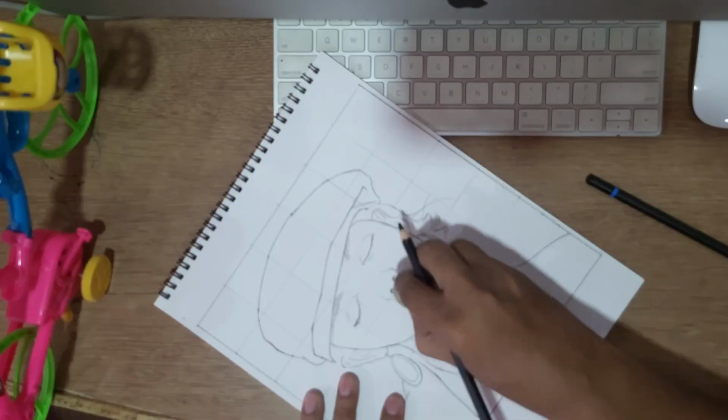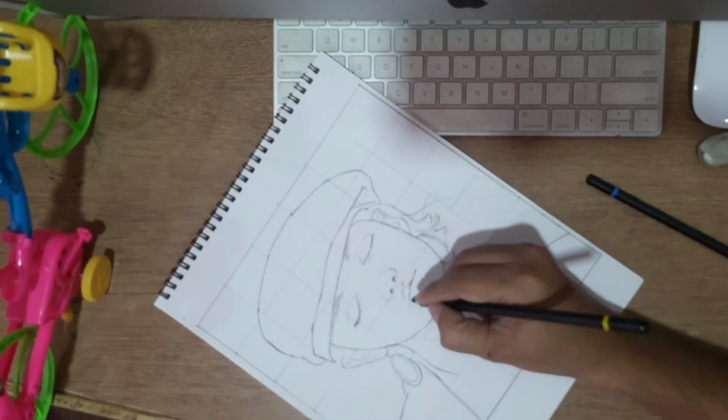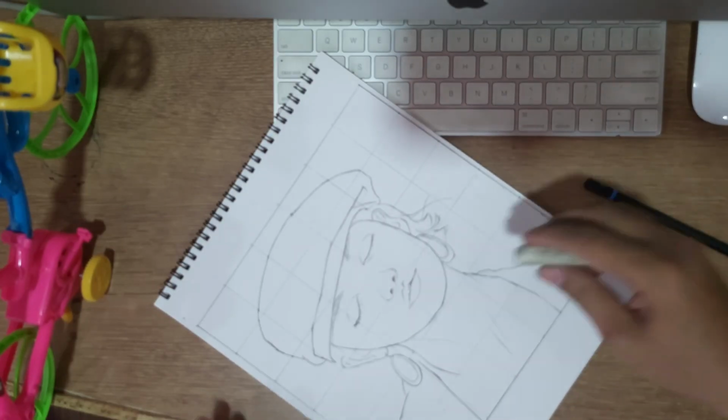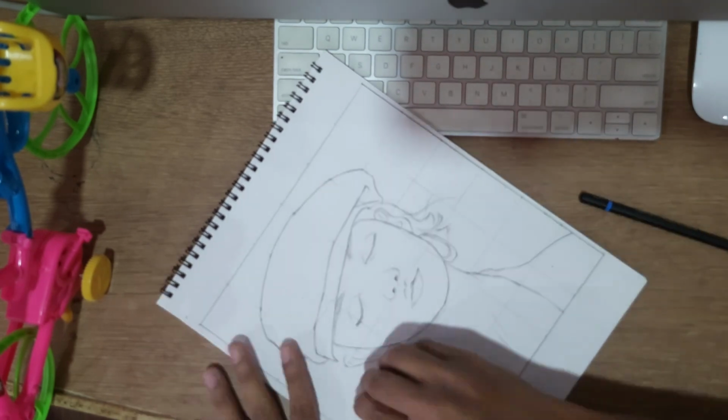Anyone above 9 or 10 years old, a complete beginner, or even a non-artist can draw an accurate outline using the grid method. Even if you have never drawn in a very long time, you can still draw an accurate outline using the grid method.